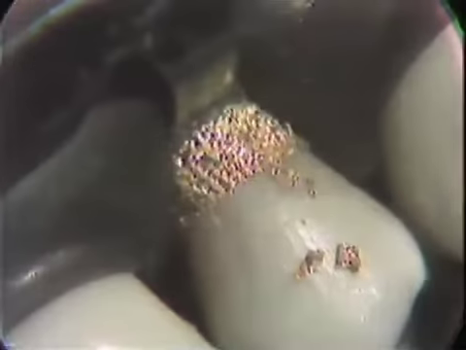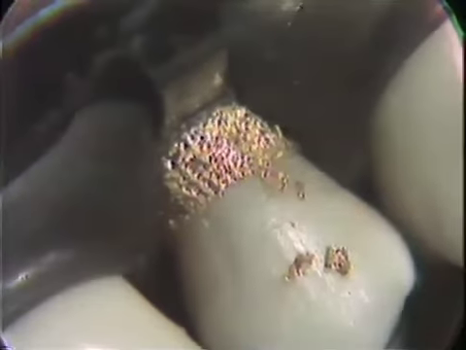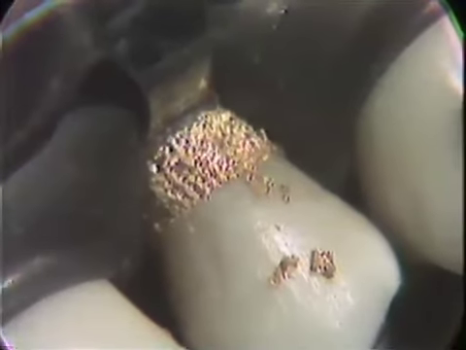All right, condensation now is, I think, complete. One way of checking this is to get a view of the area using a mirror, and we've just now placed a mirror on up into that mesial aspect, getting a view that shows us that we do have some slight excess material there. That should be sufficient to enable us to carry out the finishing.